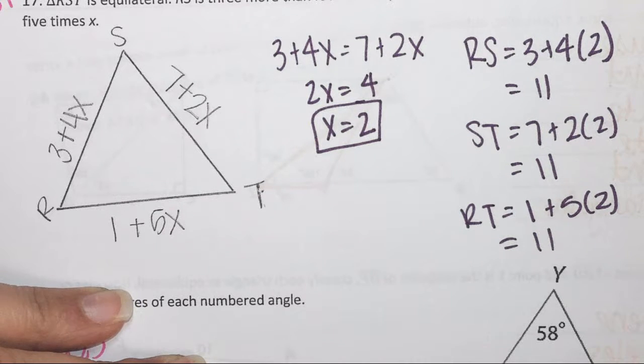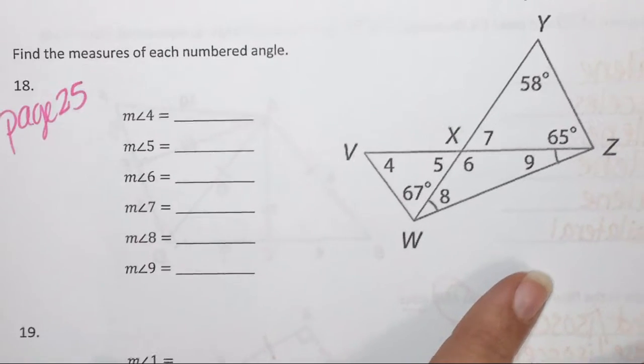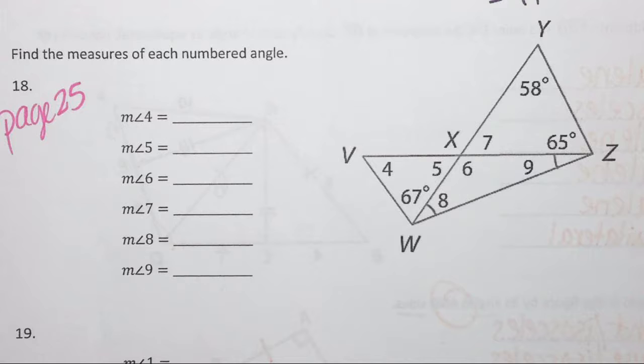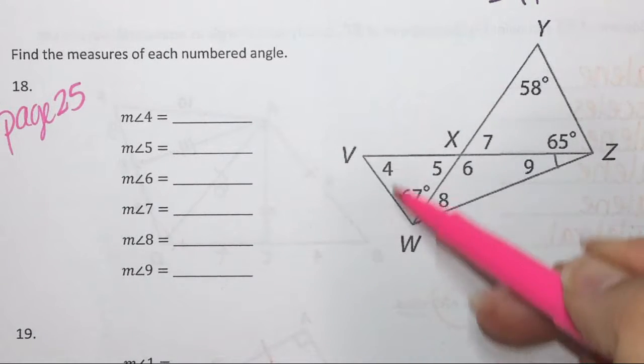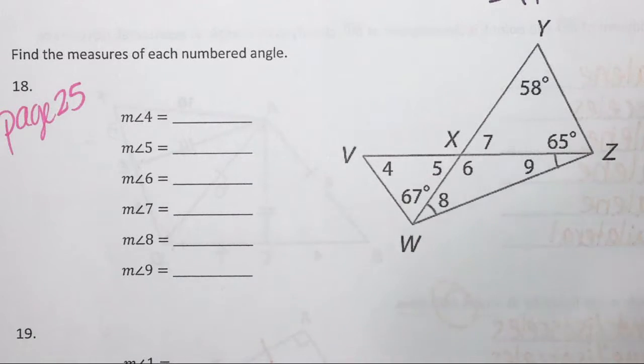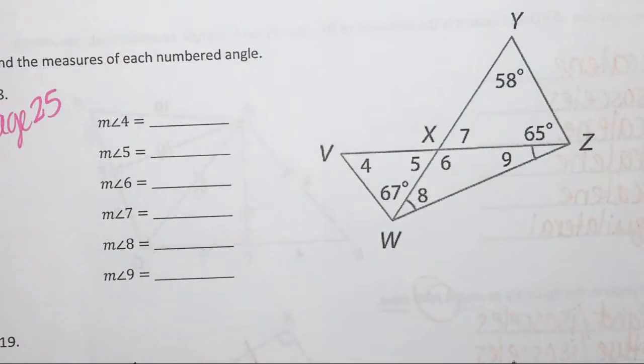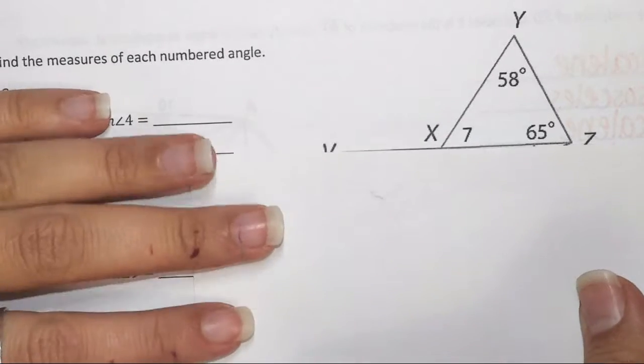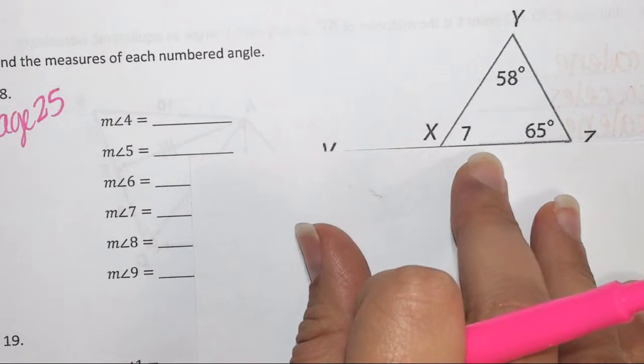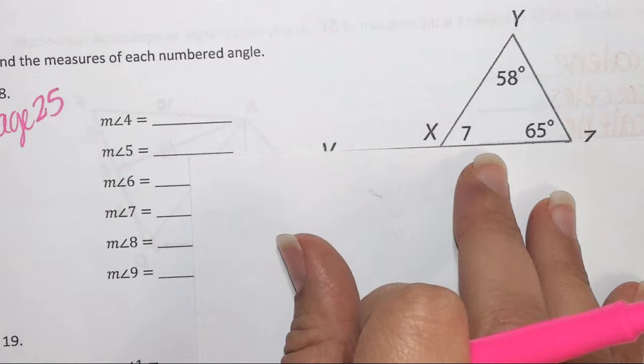Alright, number 18. It says find the measure of each numbered angle. What I want you to do first is pick a number that you think would be the easiest one to find here. 7 would be easiest. And why would 7 be easiest to start with? Because the other two angles are already there. And it makes a triangle, right?